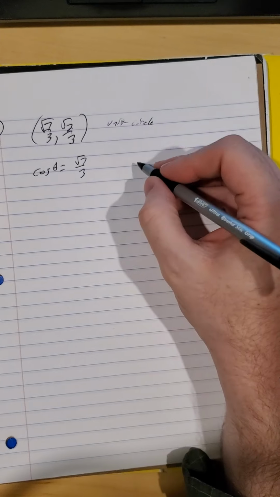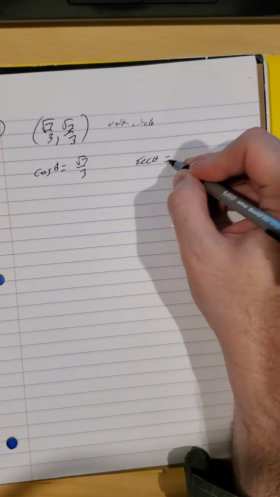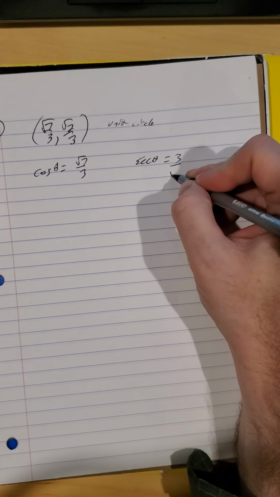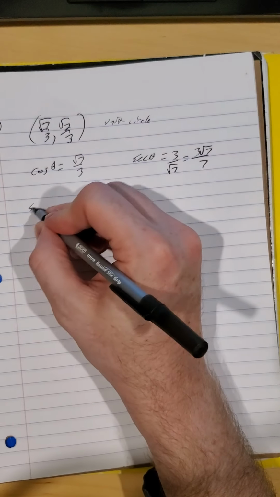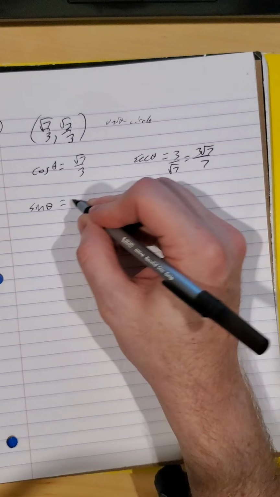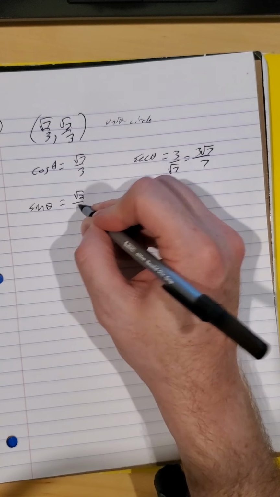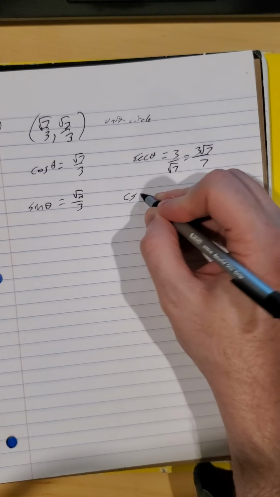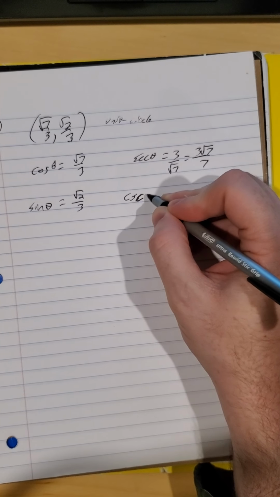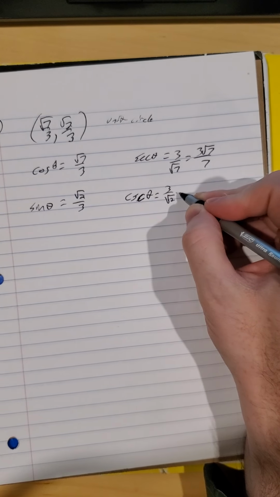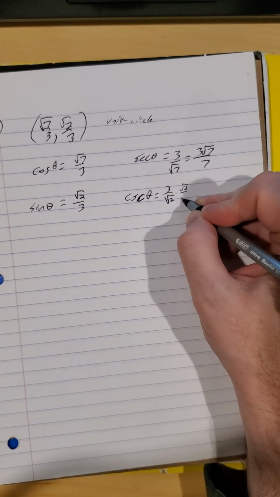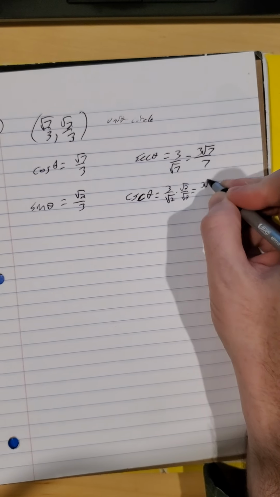9/9 is a 1. So secant theta, reciprocal of that, so 3 over root 7, so 3 root 7 over 7. Sine of theta, root 2 over 3. So sine's partner, the cosecant of theta, 3 over root 2, and just rationalize that denominator. So 3 root 2 over 2.